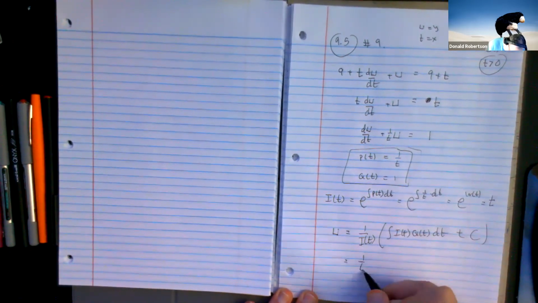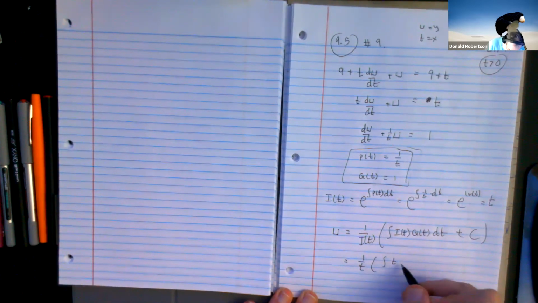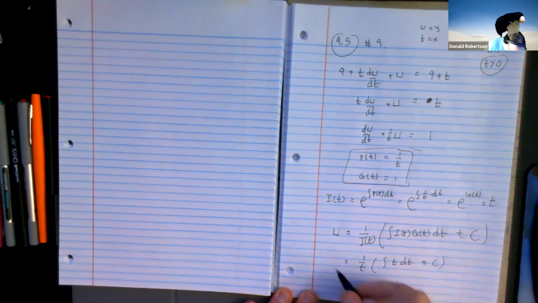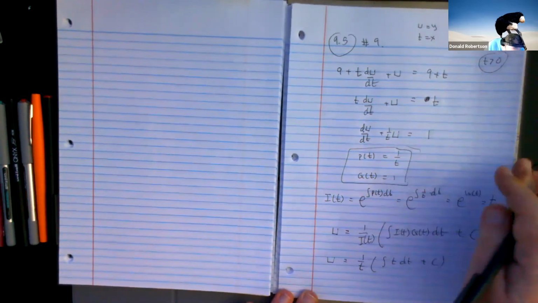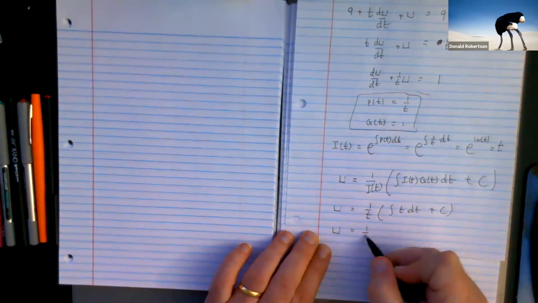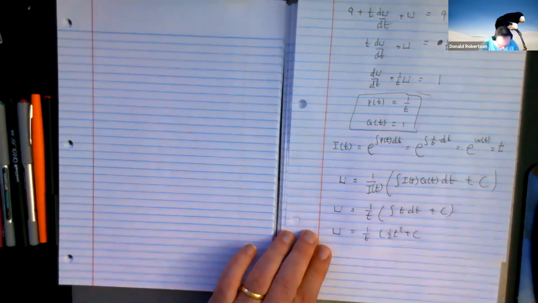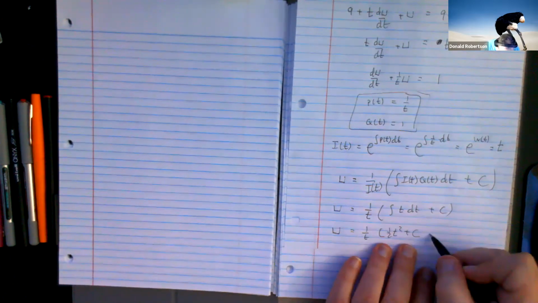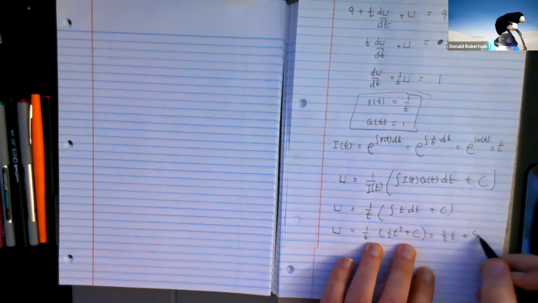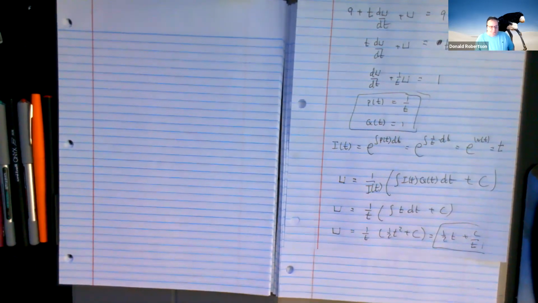So 1 over t, the integral of t times 1, which is just t. Well, this is scarily easy. That always worries me. Probably worried you as well. Great. I would probably distribute the 1 over t here. And that would be my general solution.